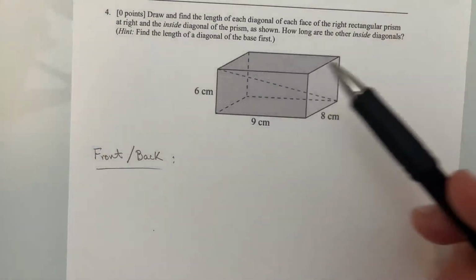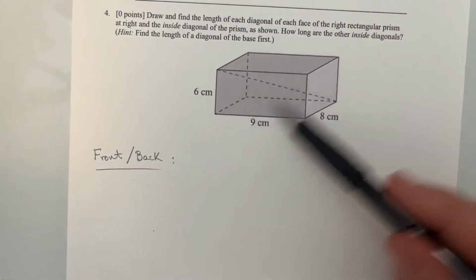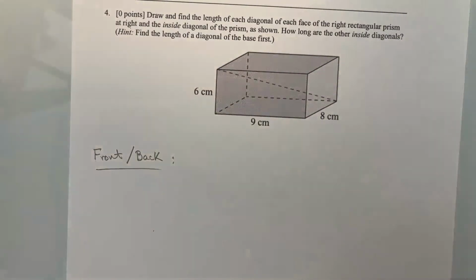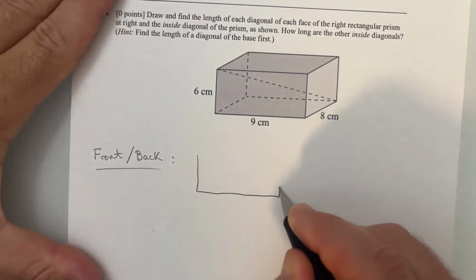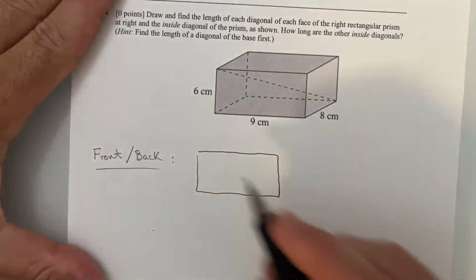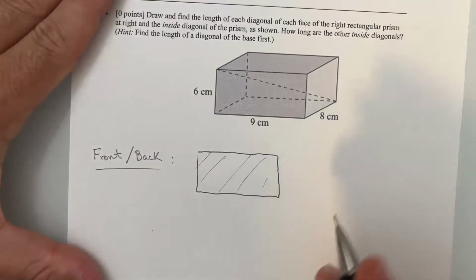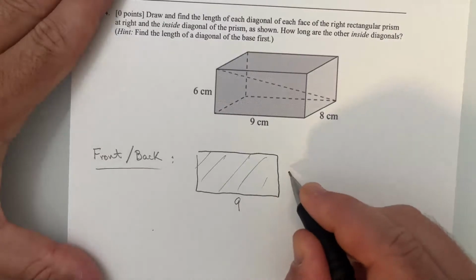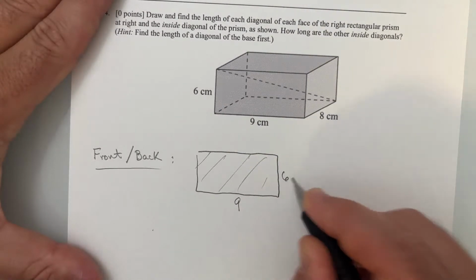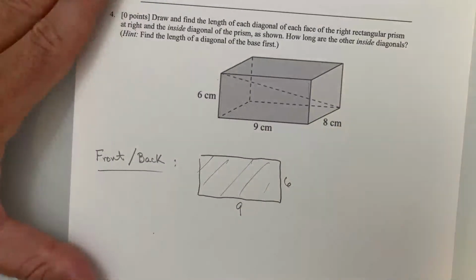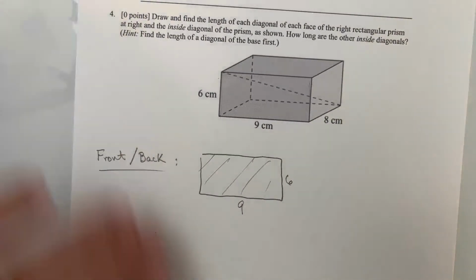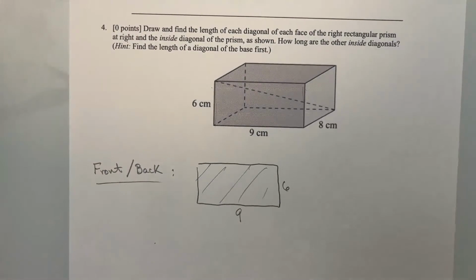So for the front, I'm calling, of course, this kind of thing that's facing out of the page, the front. So I have a rectangle that is 9 by 6, right? It's this vertical, so that's 6. So it says draw and find the length of each diagonal.